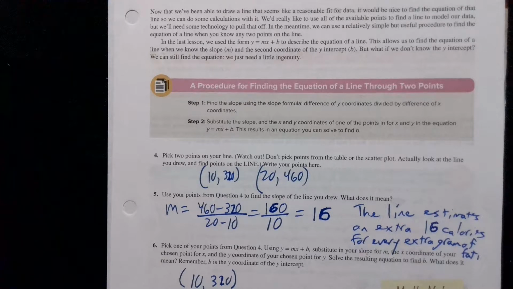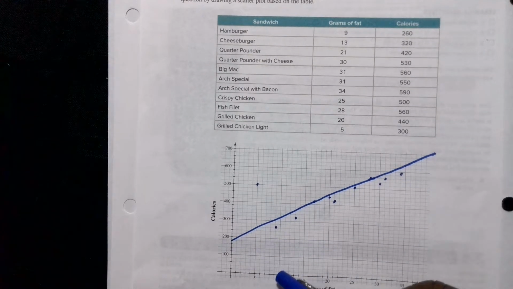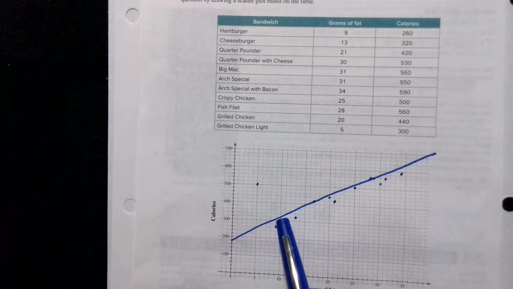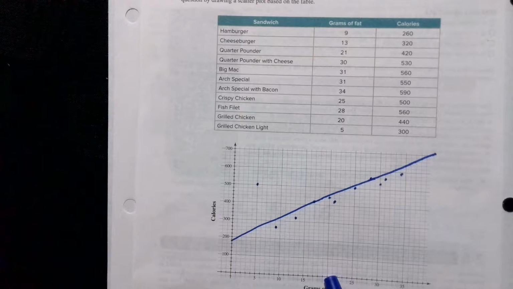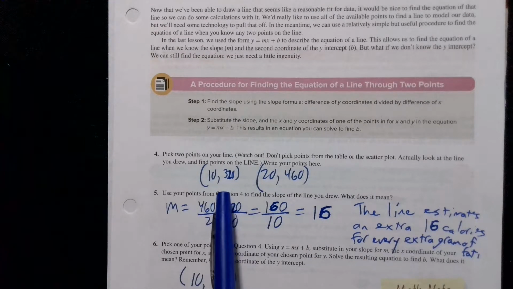Now number 4, it says pick 2 points on your line. Watch out, don't pick points from the table or the scatter plot. Actually look at the line you drew and find points on the line. Write your points here. Now the 2 points I picked were 10 and 320, 20 and 460. So let's take a look. When I go here to 10, it goes up to 320. When I go to 20, it goes up here to 460, which are the points we have.